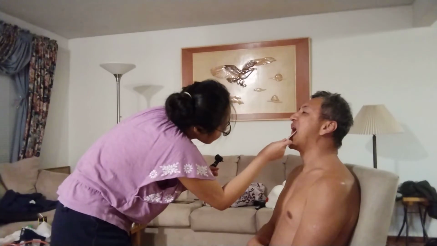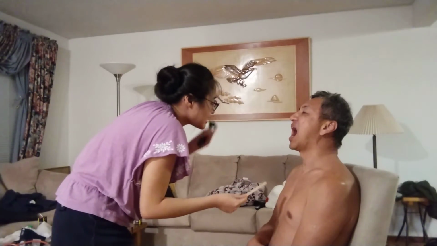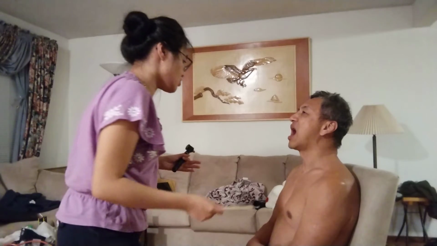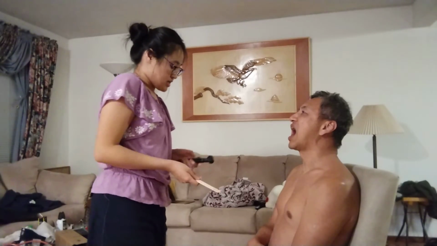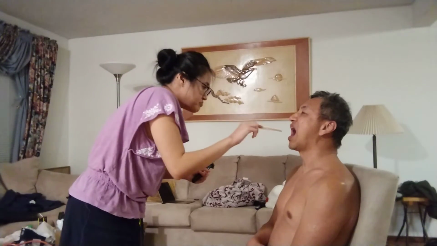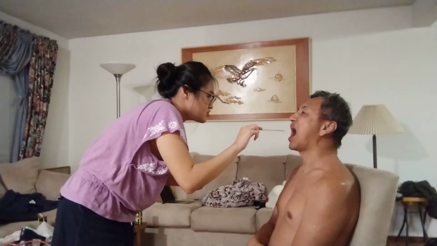Hard palate. His hard palate is hard, which is normal. And his uvula moved up, which is normal. No tonsils. Okay. Now I'm gonna test for gag reflex. I'm gonna put the stick behind his uvula. Okay, he gagged, which is normal.